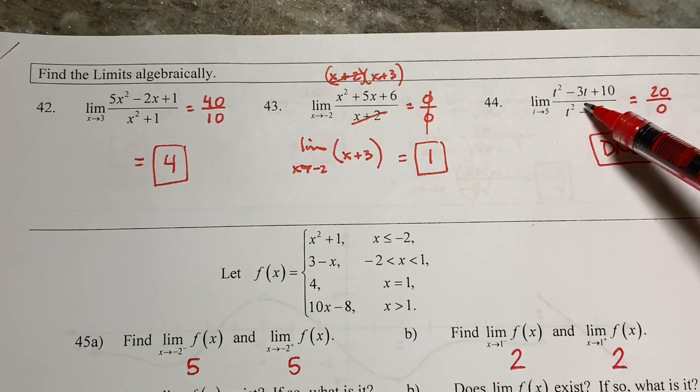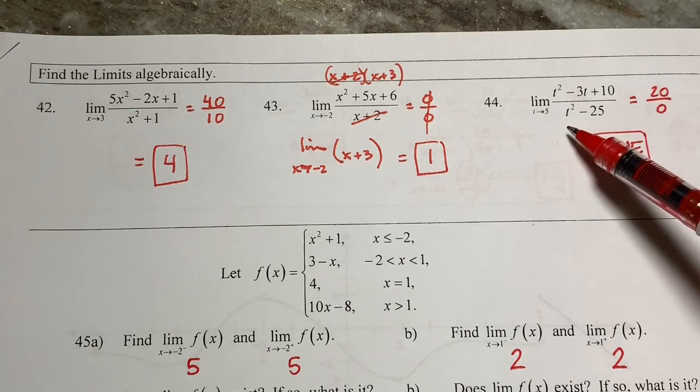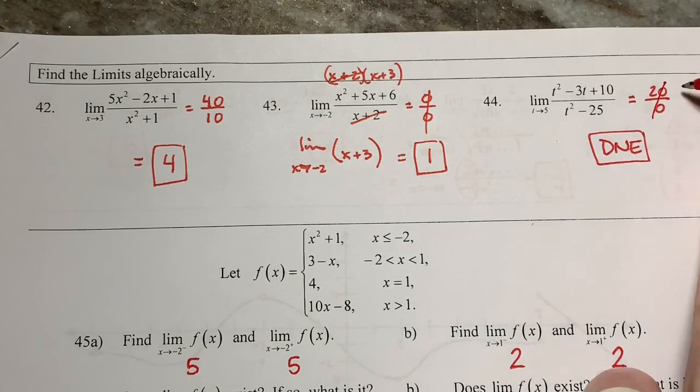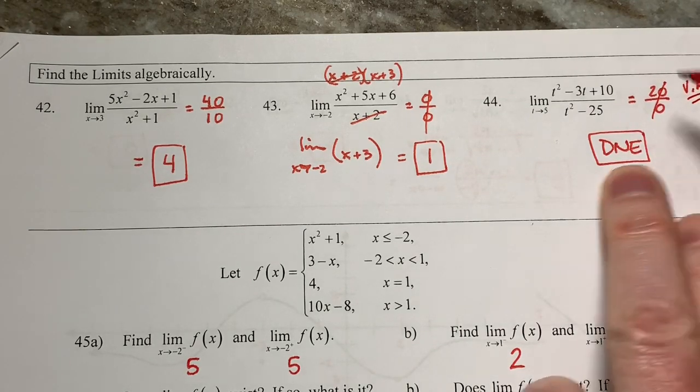25 minus 15 is 10. 10 plus 10 is 20. And then 25 minus 25 is 0. That's a VA, right? That means vertical asymptote. The bottom is not squared.